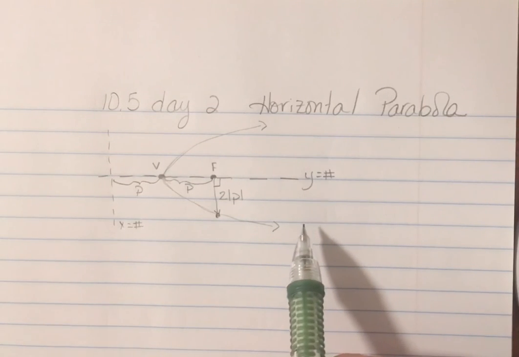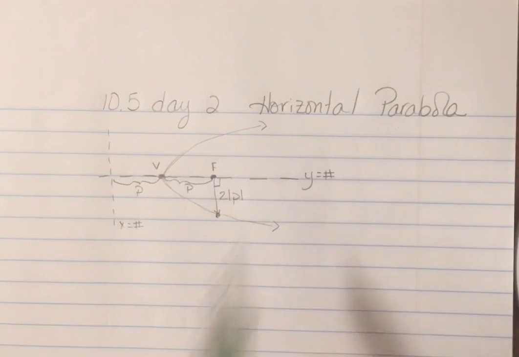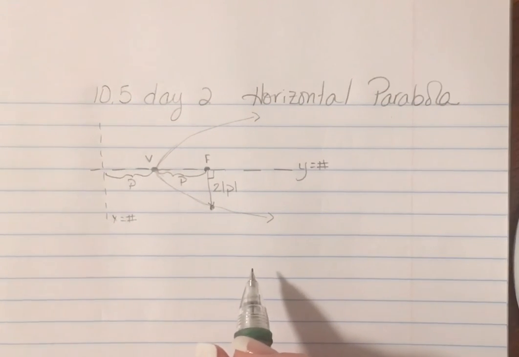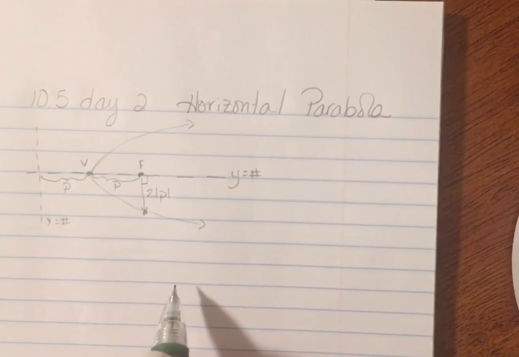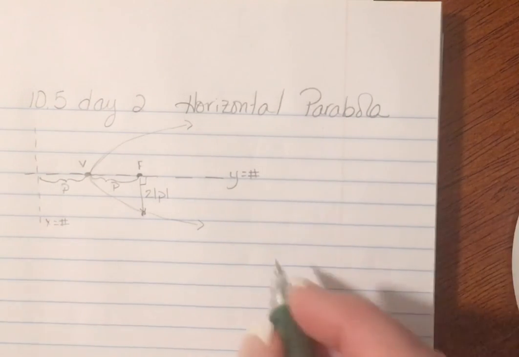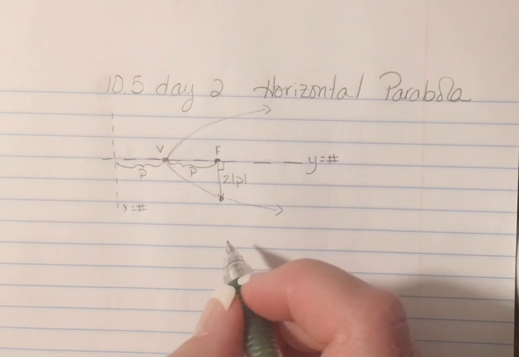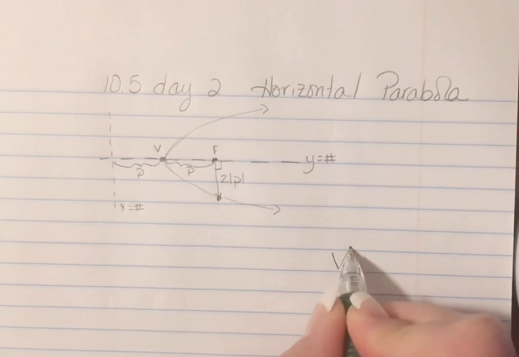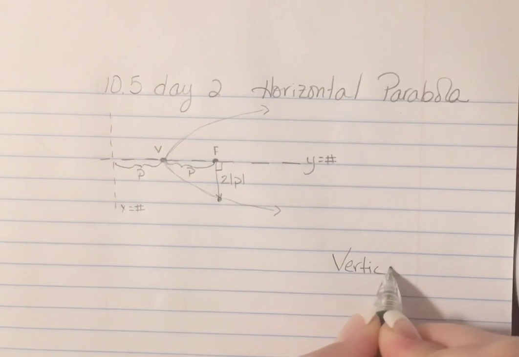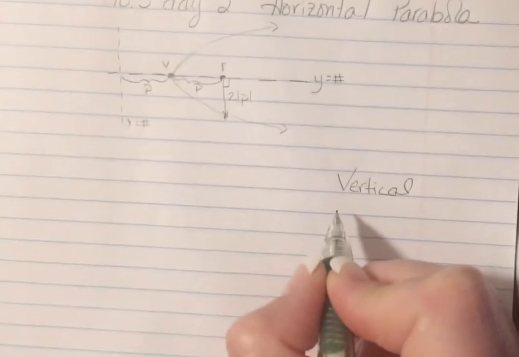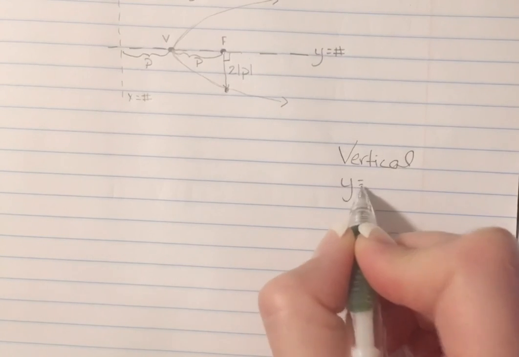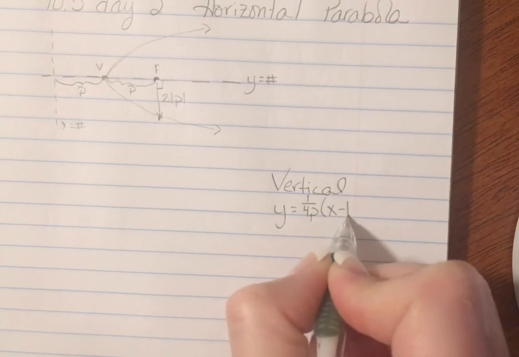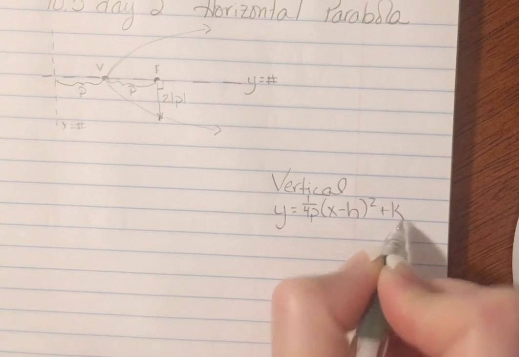So the equation of this parabola is very similar to the equation of a vertical one. Remember, a vertical parabola always said y equals, and we've learned that it's 1 over 4p times (x minus h) all squared plus k.